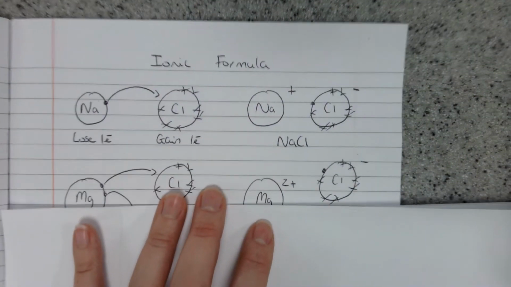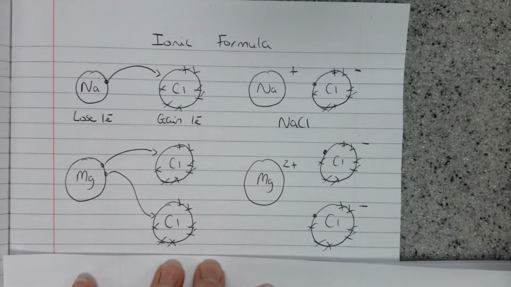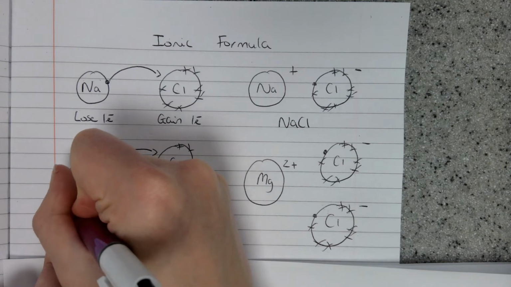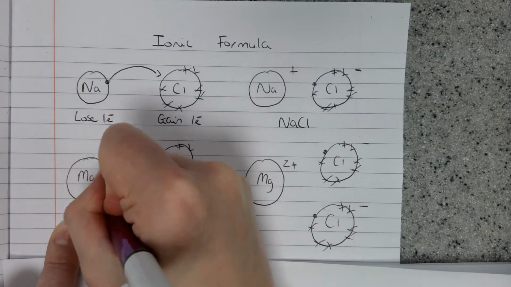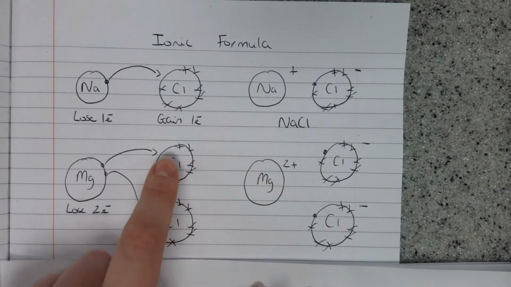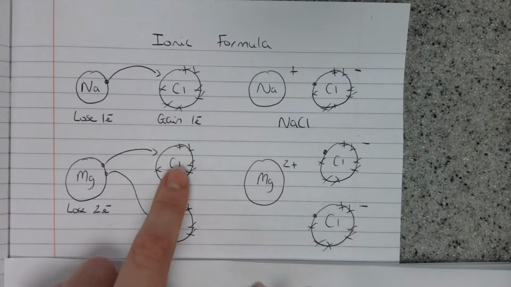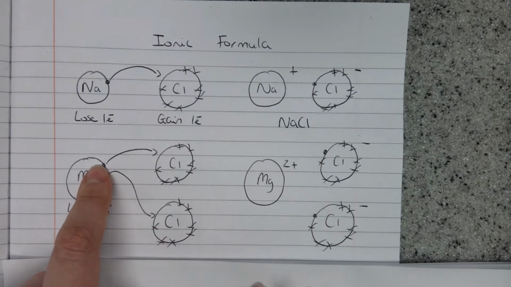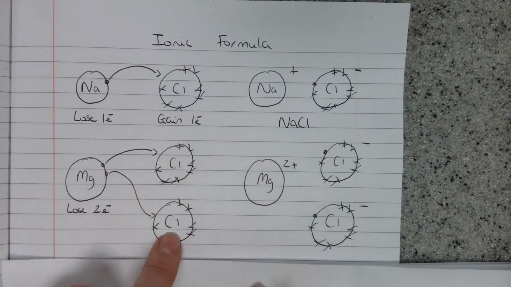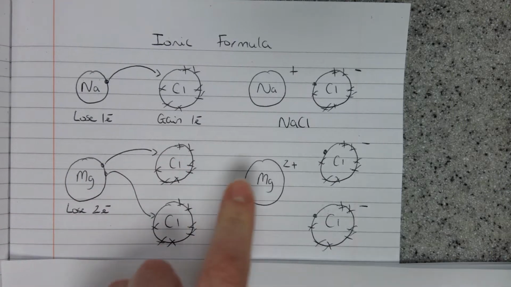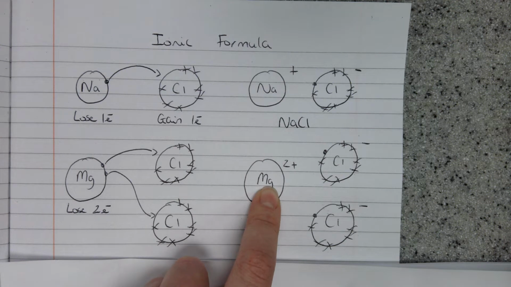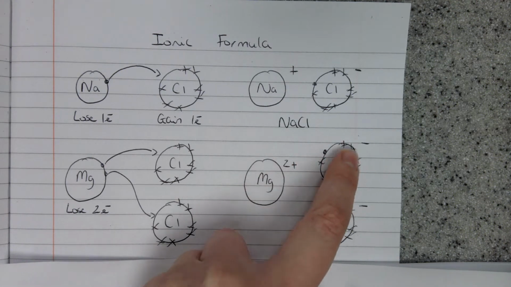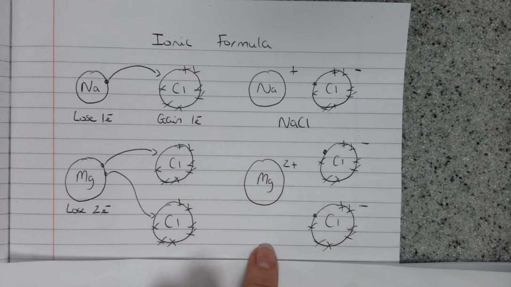But if I were to change that and I were to use magnesium instead of sodium, you will see that because magnesium's in group 2 and needs to lose 2 electrons, 2 chlorines are needed. Chlorine is only ever going to gain 1 electron, so if I've got a metal that needs to lose 2, I'm going to need 2 chlorine atoms. Magnesium loses both of its electrons, it ends up with a 2+ charge. Each chlorine gains 1 electron to end up with a minus charge.